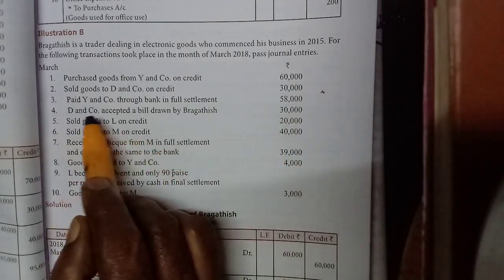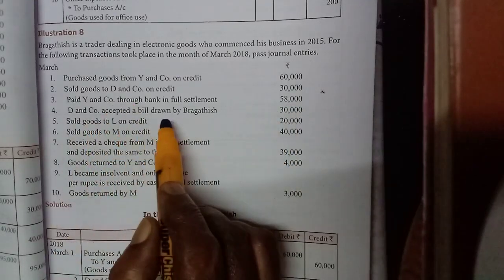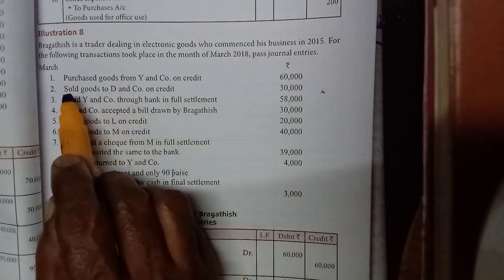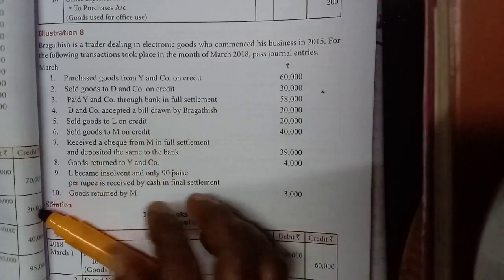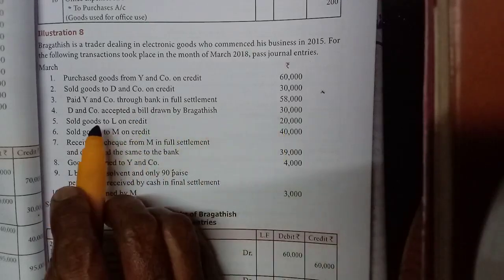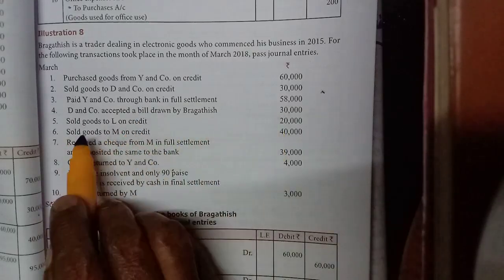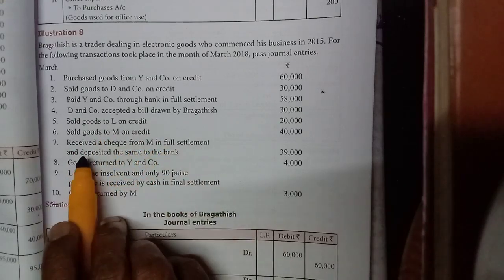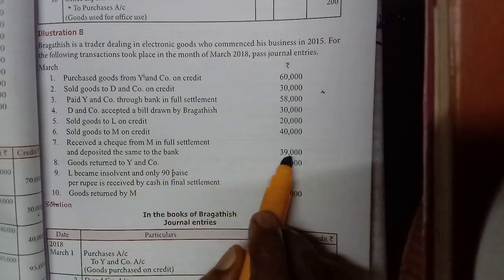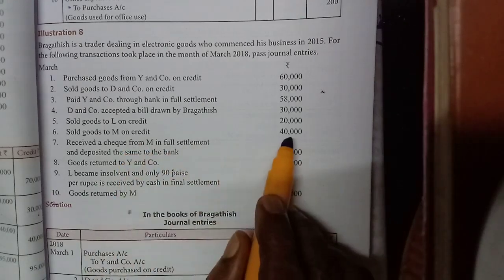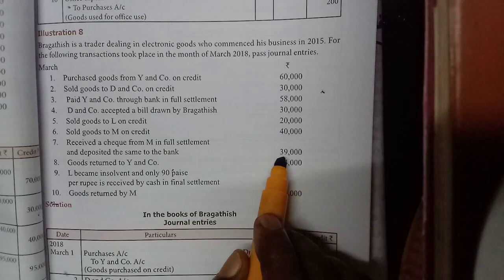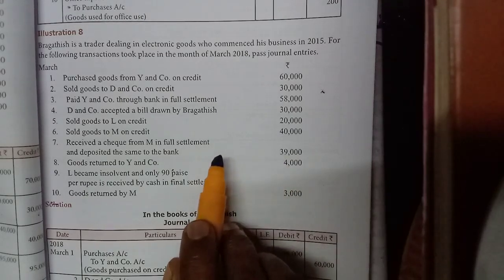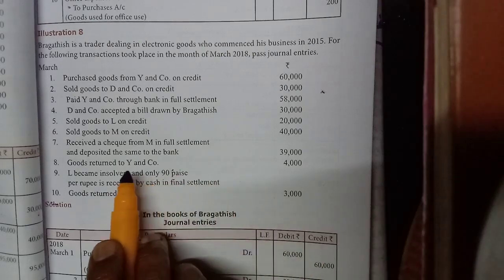Then D and Co accepted a bill drawn by Jagadish. Here we have sold goods to D and Co, so this one is bills receivable. Then sold goods to L on credit, M on credit. Then received a check from M in full settlement and deposited the same into the bank. M, we sold for 40,000 but only 39,000 we have received. So the remaining 1,000 is discount allowed, that is a loss, that should be debited.